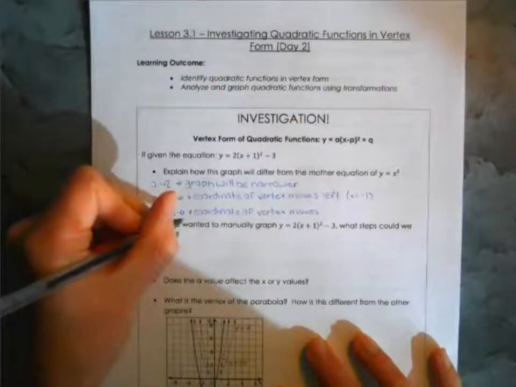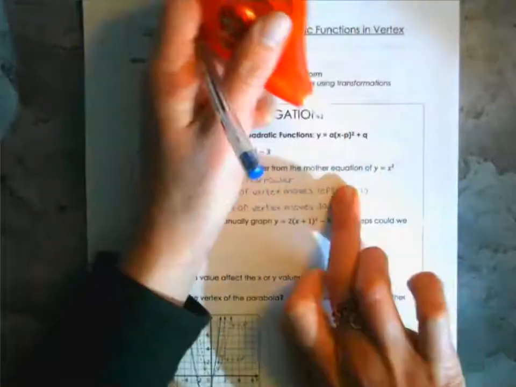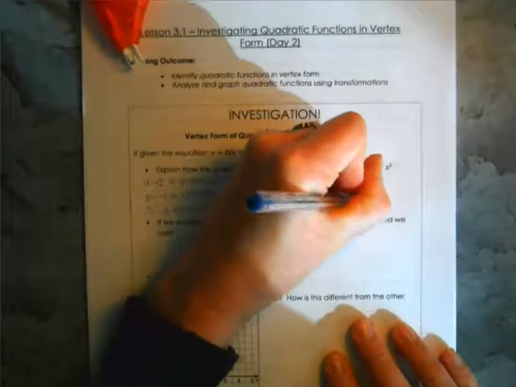If we have negative 3, we're moving down on the y-axis, so it moves down 3. Or wait, sorry, I should actually just leave it as down, and then we can put in the number value the way we did in the previous one. So y equals negative 3.